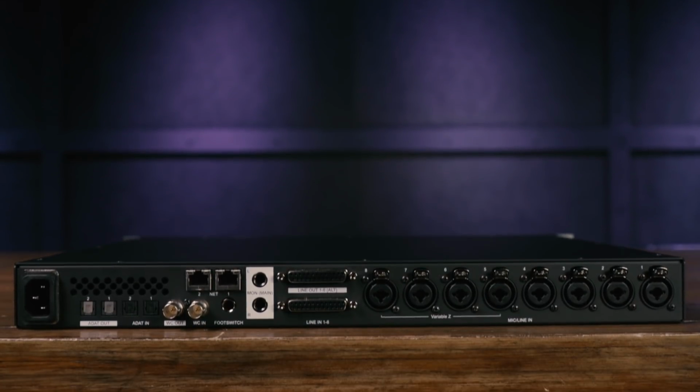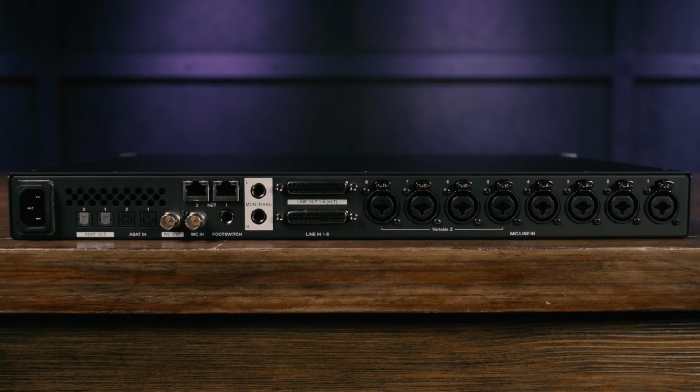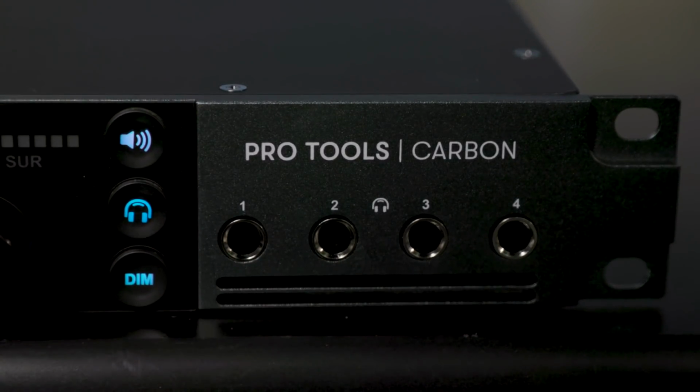Pro Tools Carbon is a full-featured interface that offers 25 inputs as well as 34 total outputs. We've got 8 microphone preamps, 8 line inputs, up to 16 inputs on ADAT optical, and we also have 8 line outputs, dedicated monitor outputs, and 4 headphone outputs. Let's take a tour of Pro Tools Carbon and explore all that it offers.